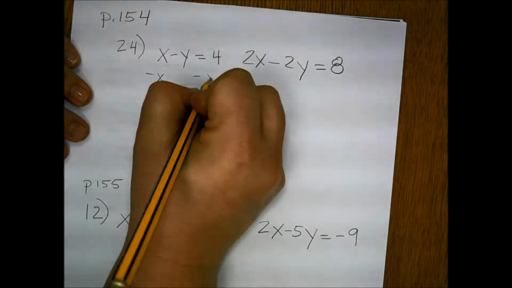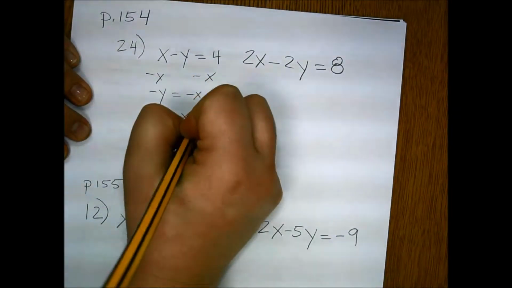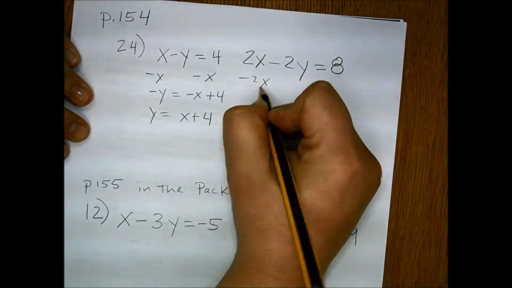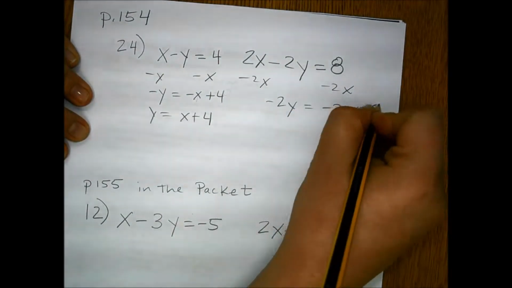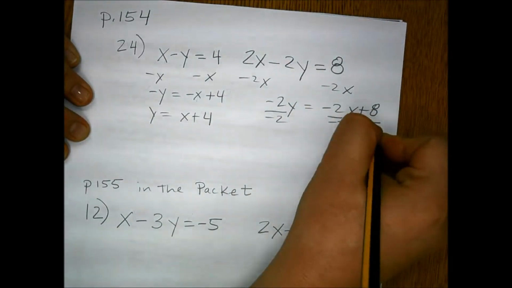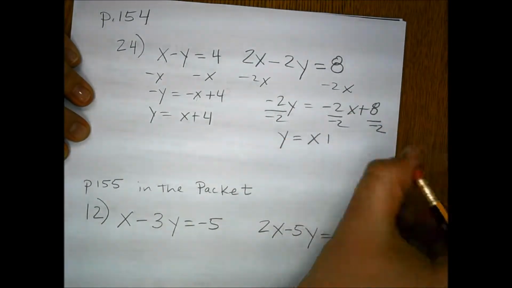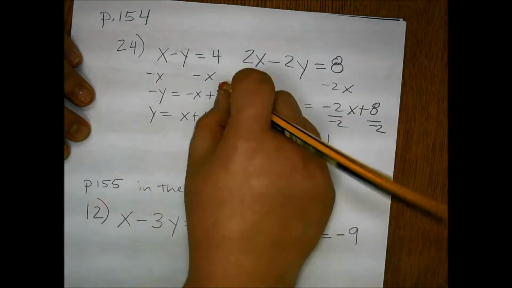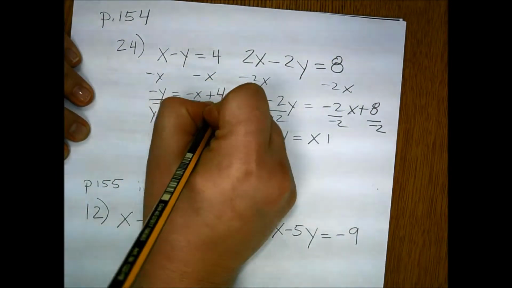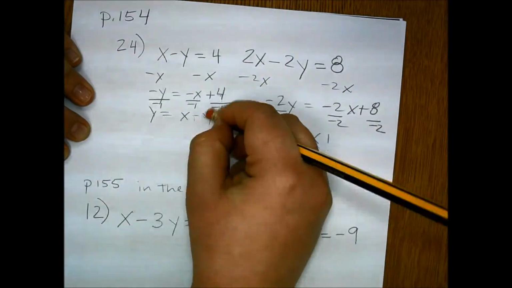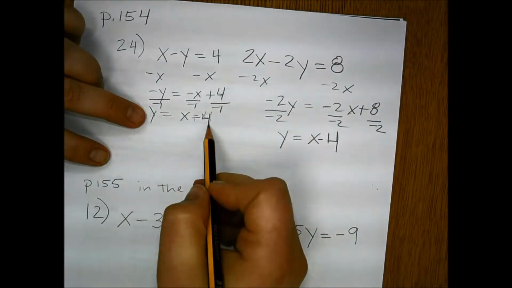If we solve for y here, we get that both equations are the same. We get that y equals x minus 4 and y equals x minus 4.